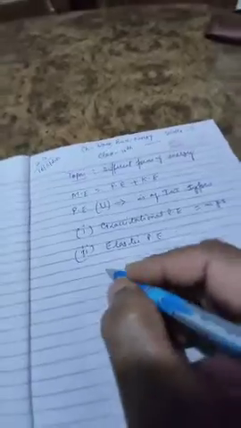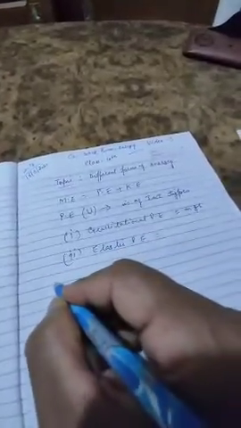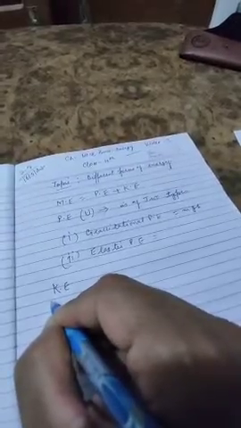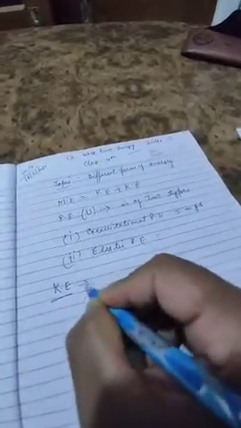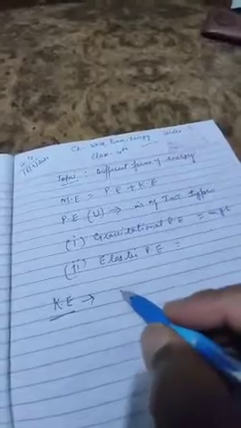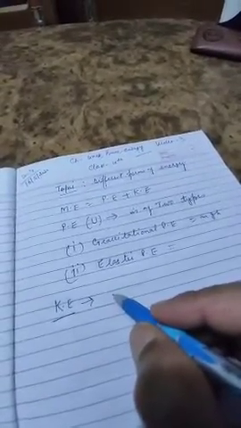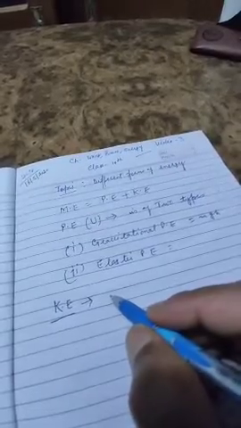Now let us move to the next, that is the kinetic energy. You must be knowing the definition of kinetic energy. The energy possessed by a body due to its state of motion is called the kinetic energy.